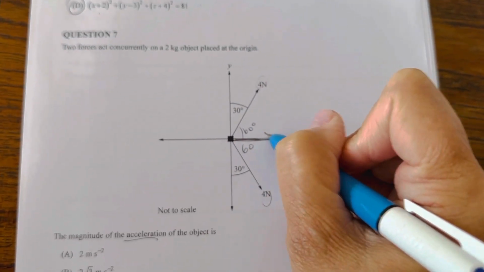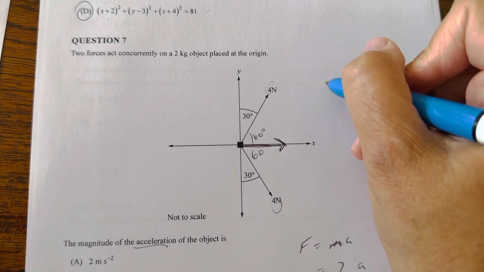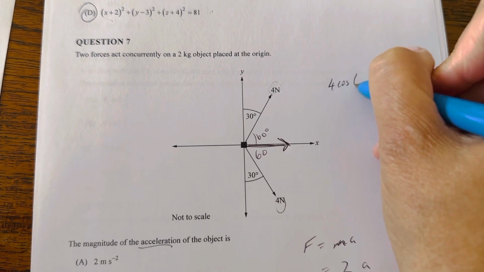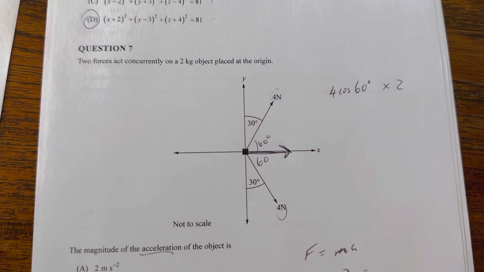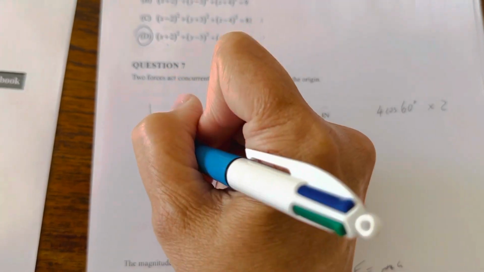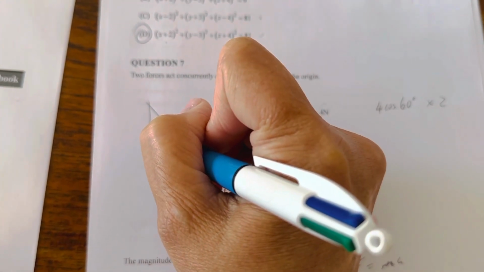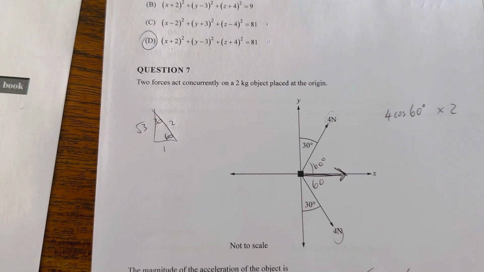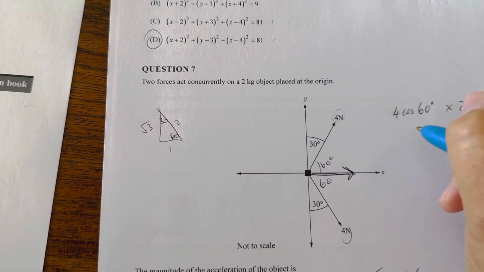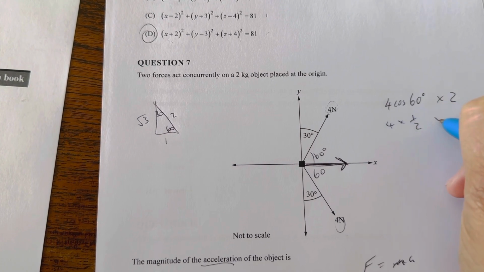We want to work out the horizontal force. So that's going to be 4 cos 60 for each of them, so times 2. If you are doing your triangles and you go 1, 2, root 3, 30, 60, so cos of 60 is a half, 4 times a half times 2.